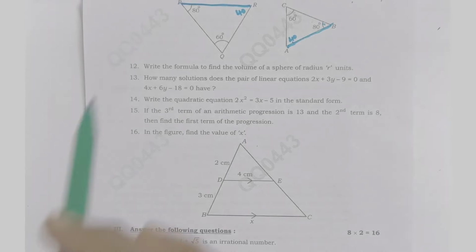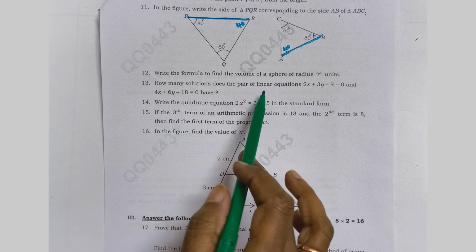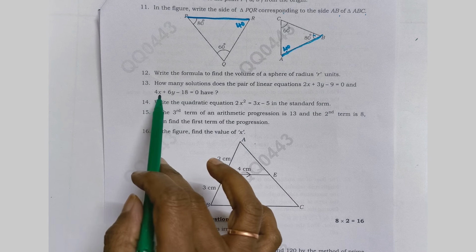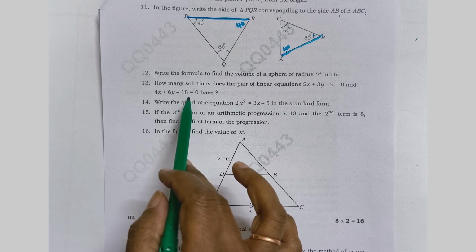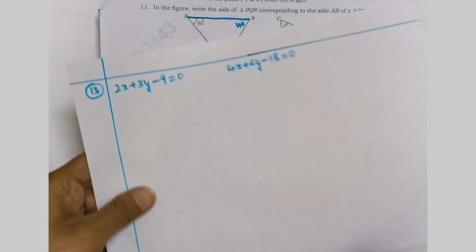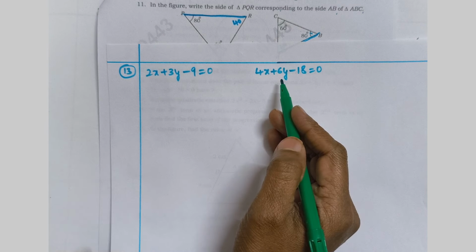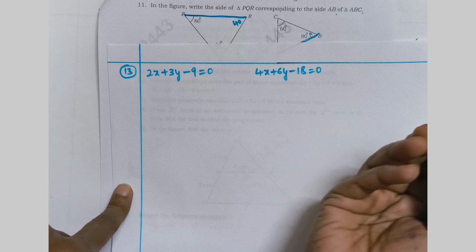Okay. Now 13th question, how many solutions does the pair of linear equations 2x plus 3y minus 9 is equal to 0 and 4x plus 6y minus 18 is equal to 0 have? Okay. Here two equations are there. First one, 2x plus 3y minus 9 is equal to 0. Second equation, 4x plus 6y minus 18 is equal to 0.